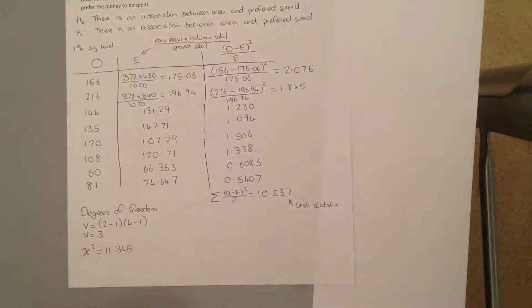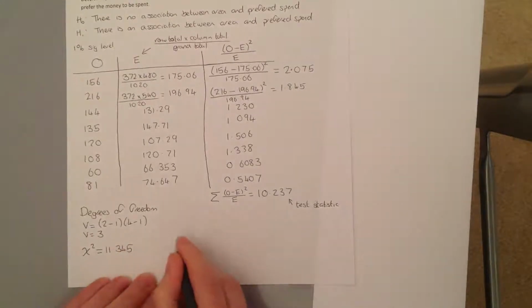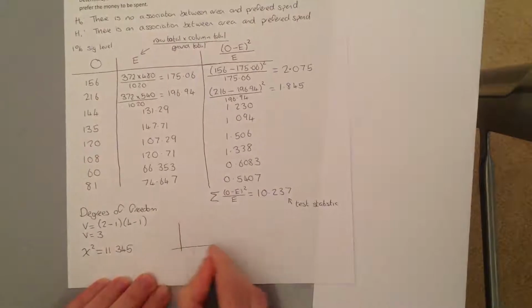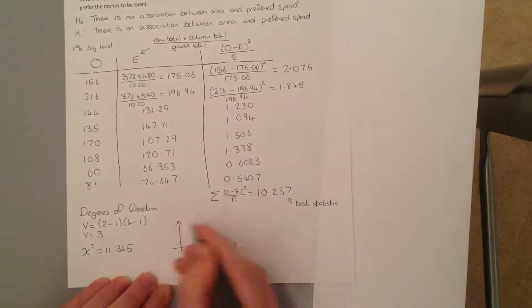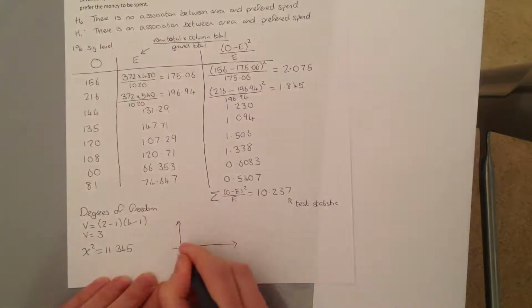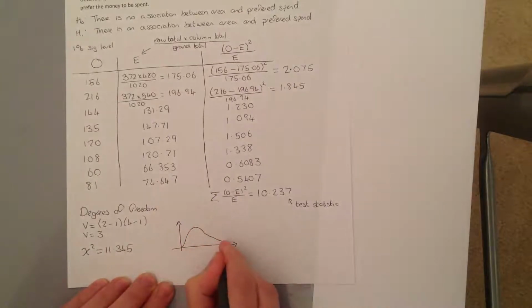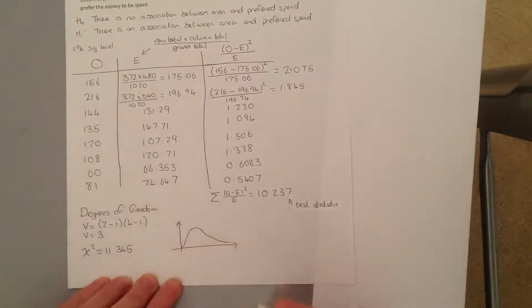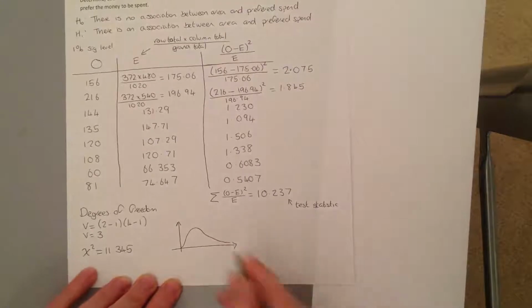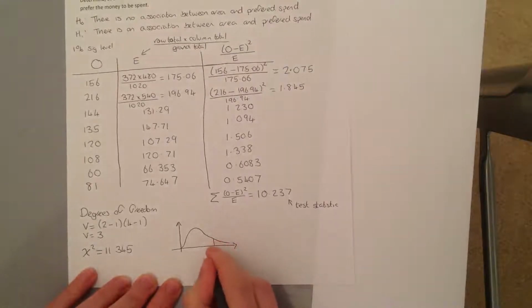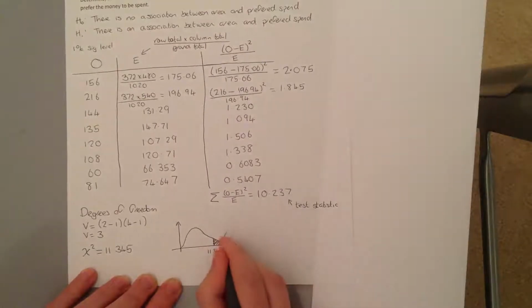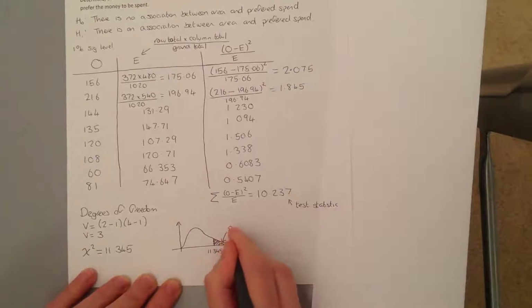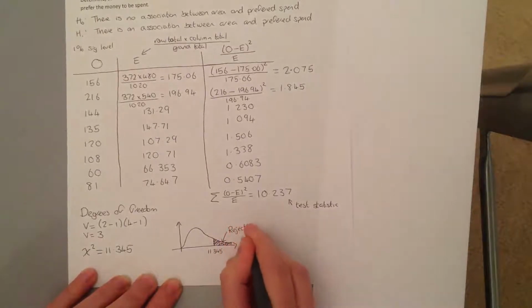We now need to compare our two values. You'll probably find it easier to do it on a diagram. So I do a sketch of the chi-squared distribution. So I've got then that my chi-squared value from the table was 11.345, and this gives me my critical region. So if it appears in this critical region, then I'm going to reject H0.